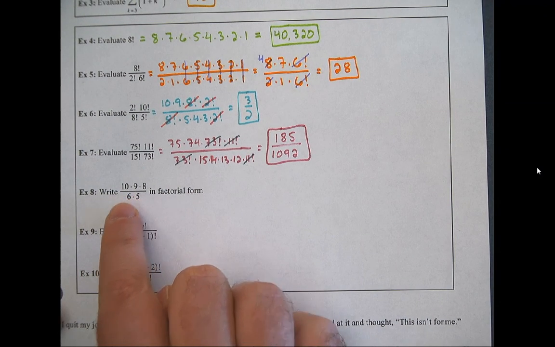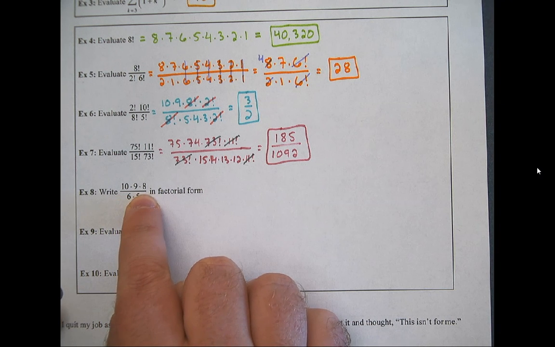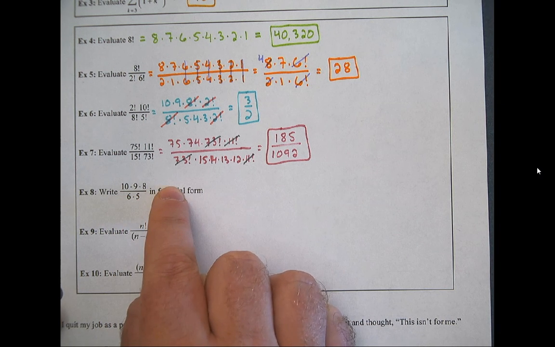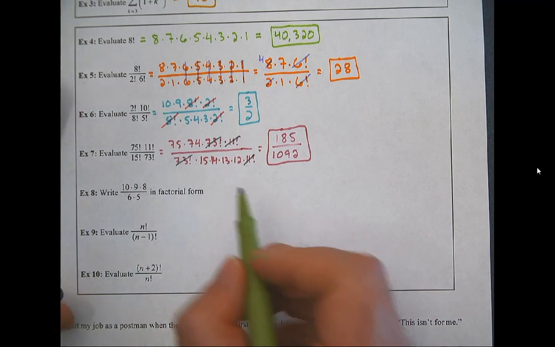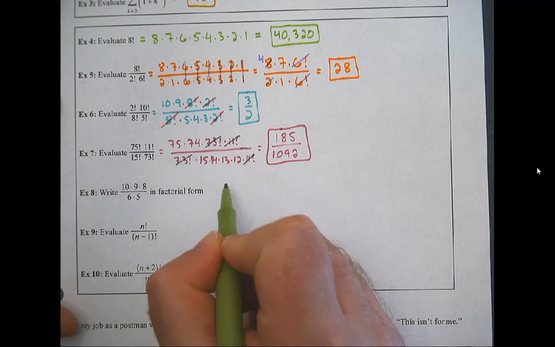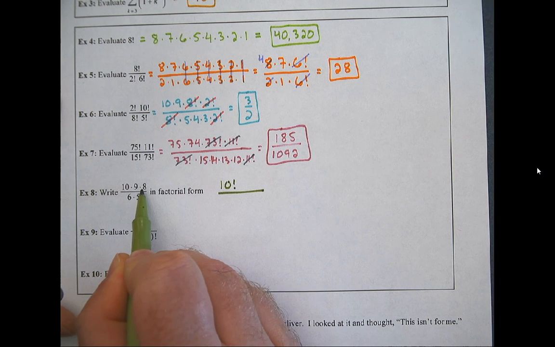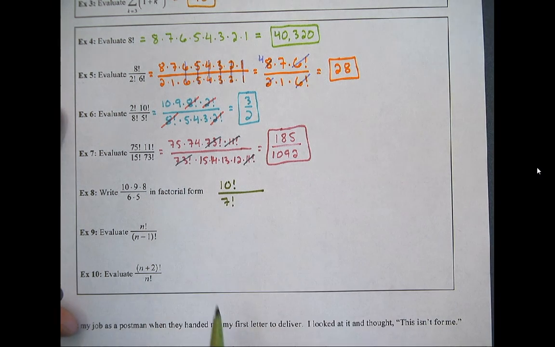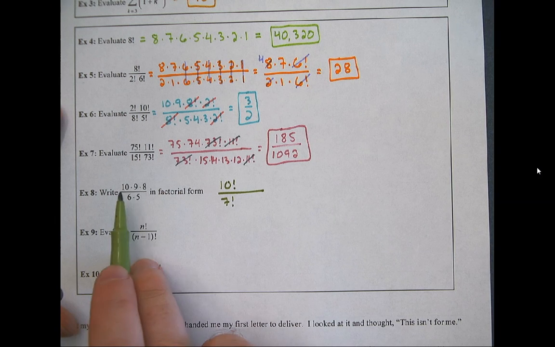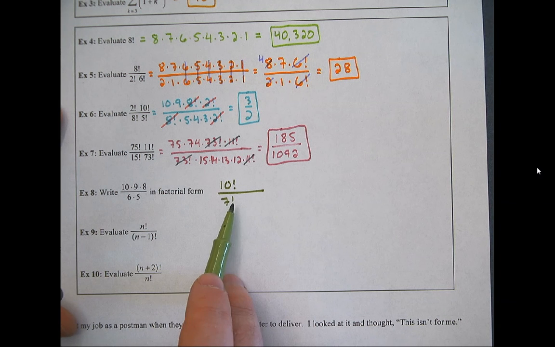Well, look at it this way. If I have 10, 9, 8, and it stops there, what would be the rest of this? It would have to have a factorial of 7 after it. So when I clean this up, I'm going to have 10 factorial on the top, but I want it to stop at 8, which means I need what on the bottom? I need a 7 factorial on the bottom. Because when I go 10, 9, 8, 7 factorial, that's going to cancel with whatever that 7 factorial is.